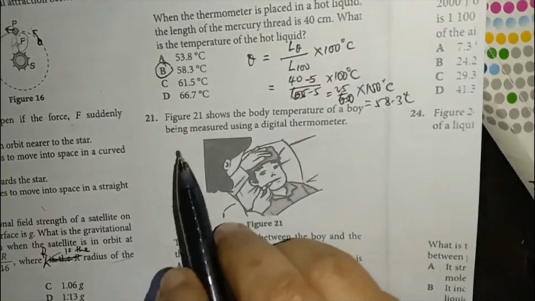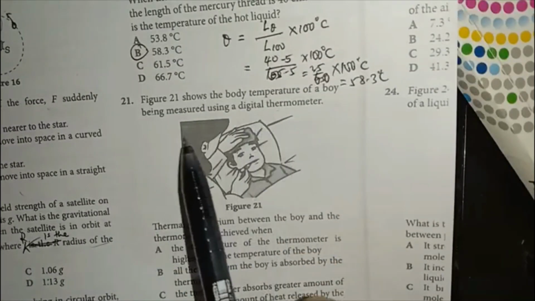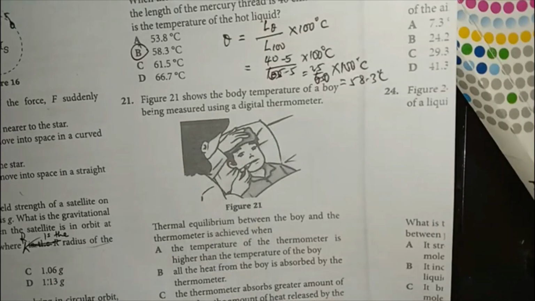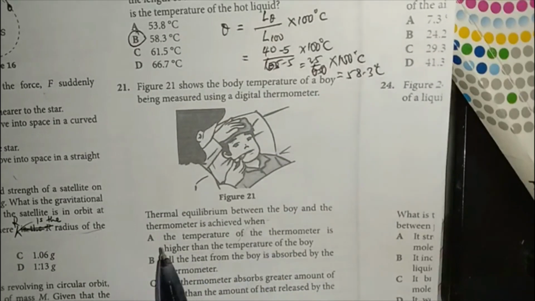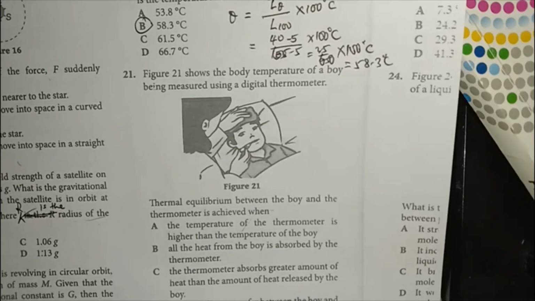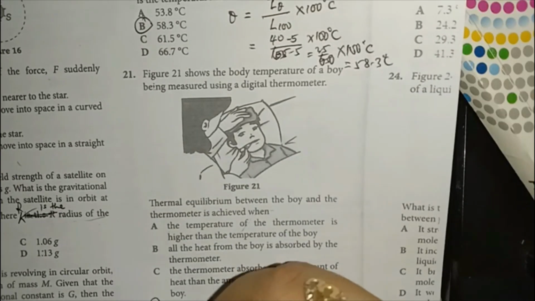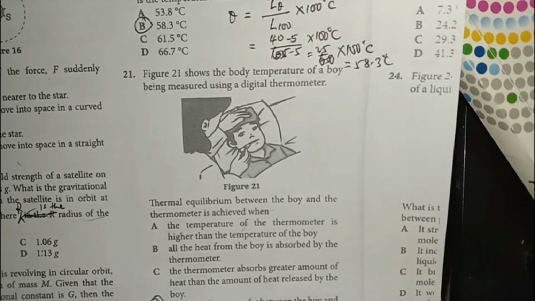Number 21. The diagram shows the body temperature of a buoy being measured using a digital thermometer. Thermal equilibrium between the buoy and the thermometer is achieved when? Okay, you must remember the definition of thermal equilibrium. The rate of heat transfer between the buoy and thermometer are equal, or the temperature shown on the thermometer scale is equal to the temperature of the buoy. Okay, so you have D, the answer.